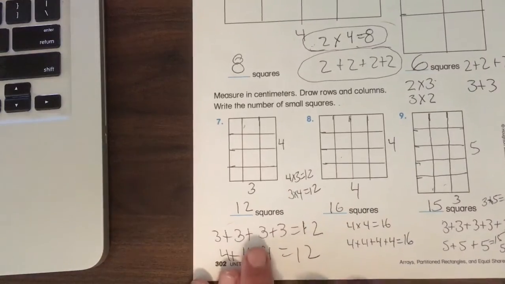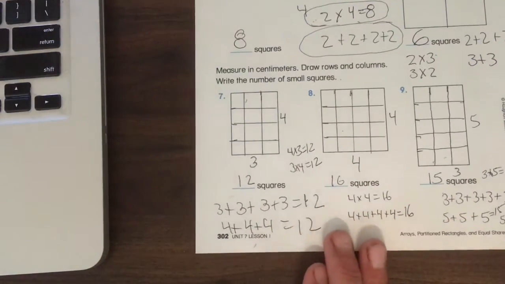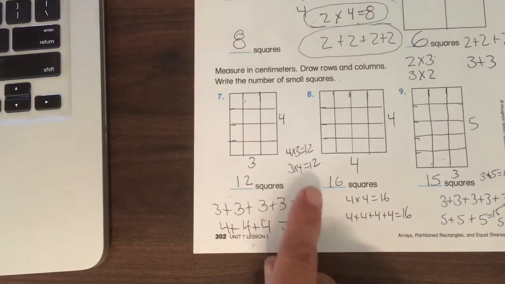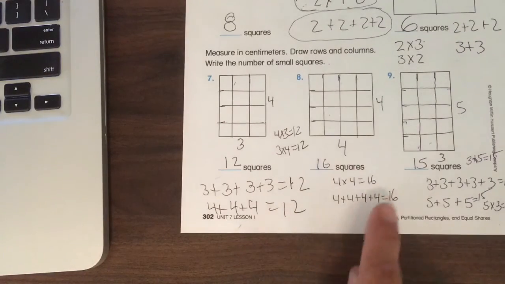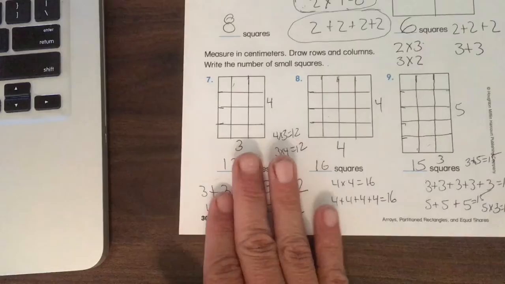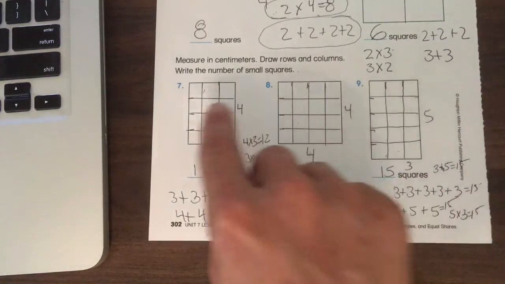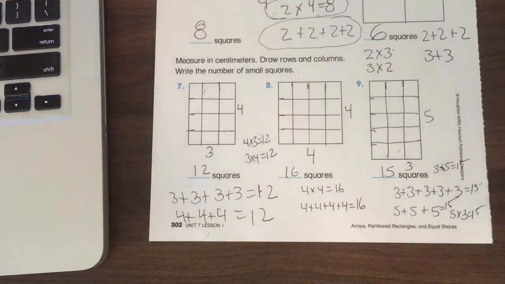Same thing down here. You can pause and look at these if you wish. I'm not going to go ahead and read them all to you, but just know there's 2 ways to think about these. And the most important thing is that you got the correct total. So that's it for today.